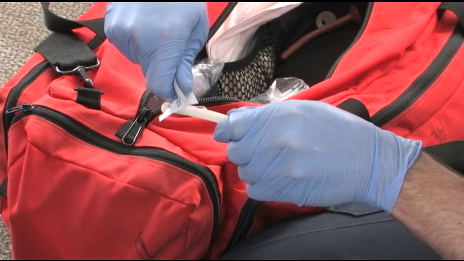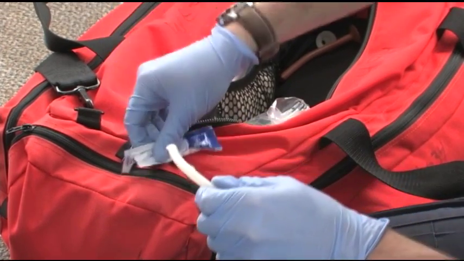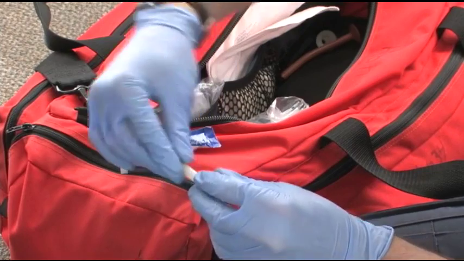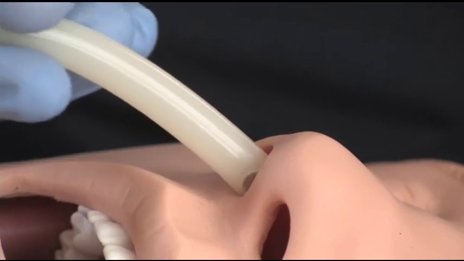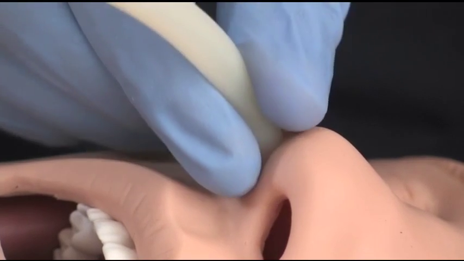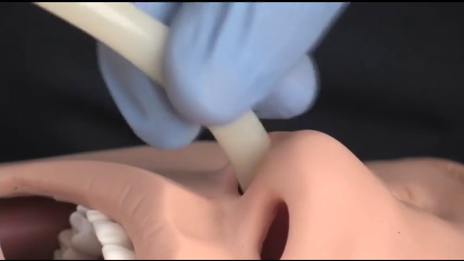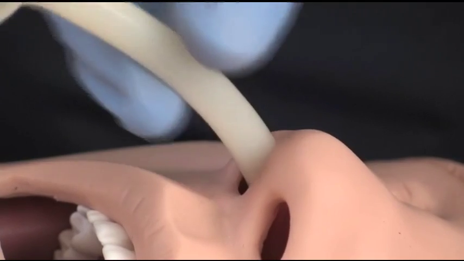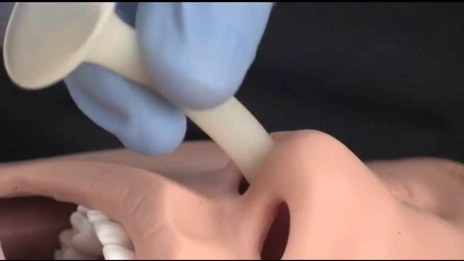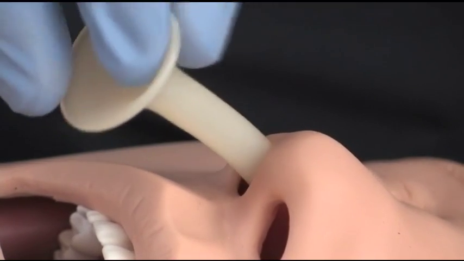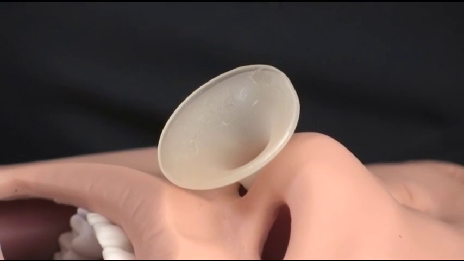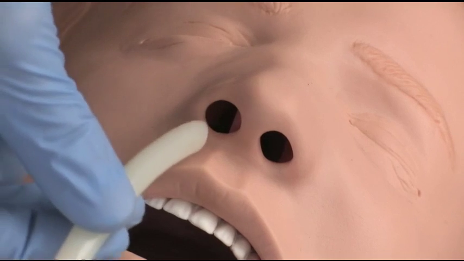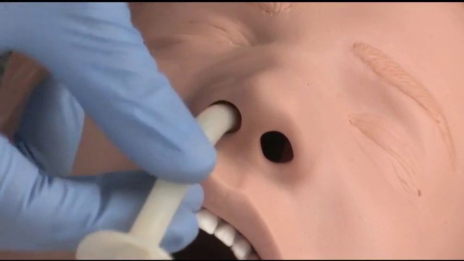Apply a water-soluble lubricant to the NPA before inserting. A training mannequin was used for the following steps of this procedure. Insert the airway with the bevel, the angled portion of the tip, pointing towards the septum, the wall that separates the nostrils. Slowly insert the airway into the nostril. By slightly rotating the airway from side to side, you may make insertion easier. At no time should you ever force the airway into the nostril.